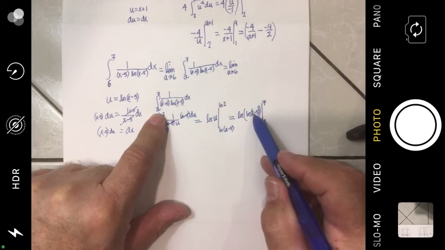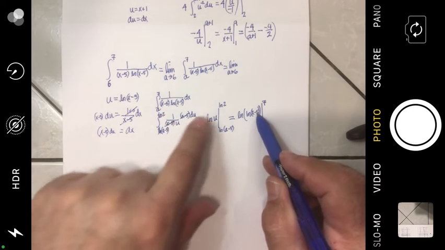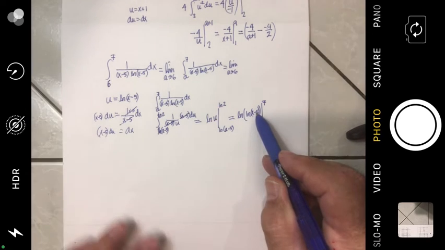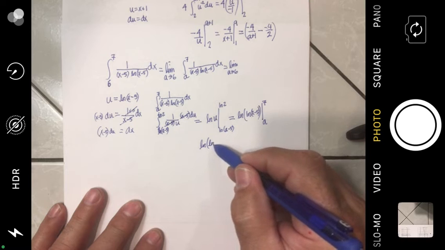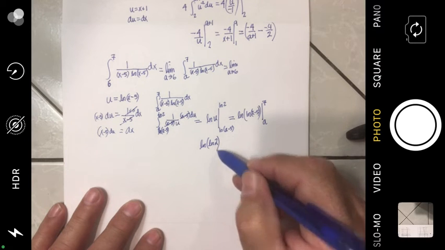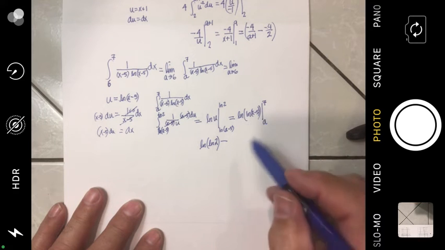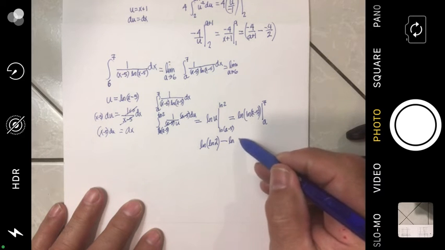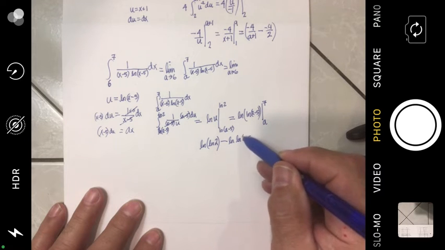If I put 7 in there, I get ln of 2, which is what I would have had if I put the ln 2 in there. ln of 2 minus, now I have to put a in there, so I'd get ln of a minus 5.